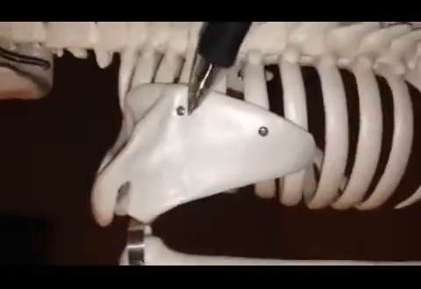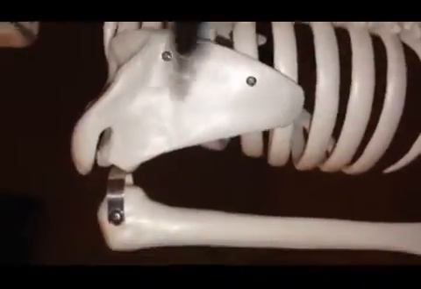So this is the clavicle. This is the acromial end, and this is the sternal end. This is the scapula. This is the coracoid process here. Then we have the subscapular fossa, which is here.